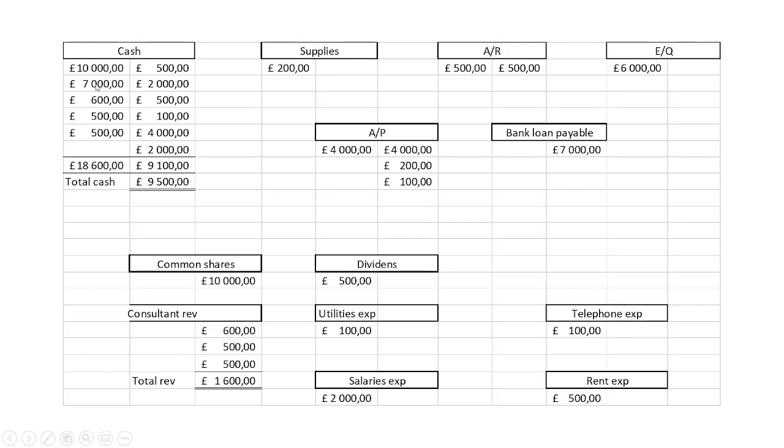So here, if you look at the journal, we did debit for 10,000 cash, and we did 10,000 common share as a credit. Yeah. And when you do the T-tables, just imagine it's a string here and it's a T-table. It should be debit and credit, and you just follow everything and put it where it belongs, pretty much. And it should look something like this.